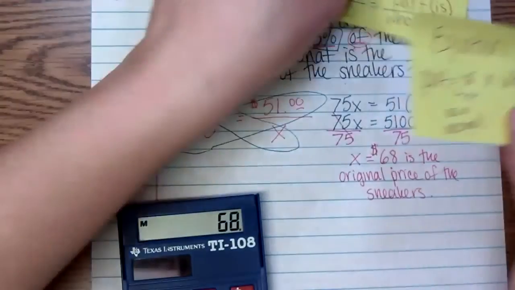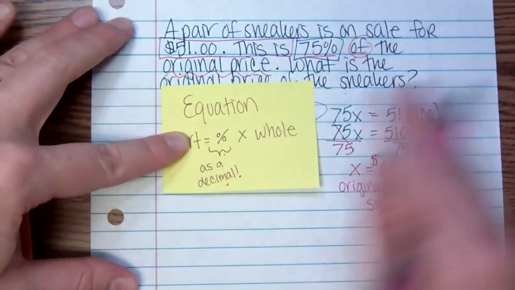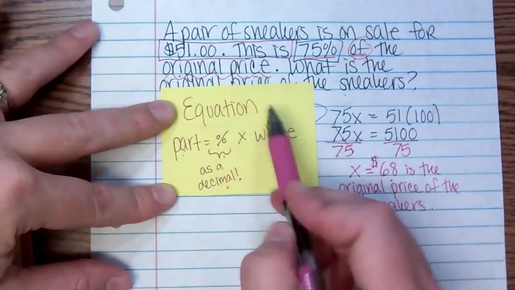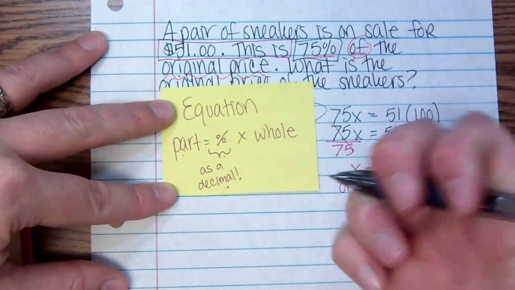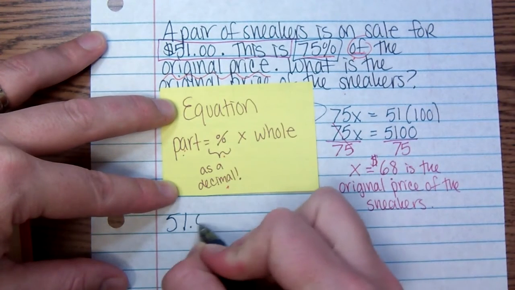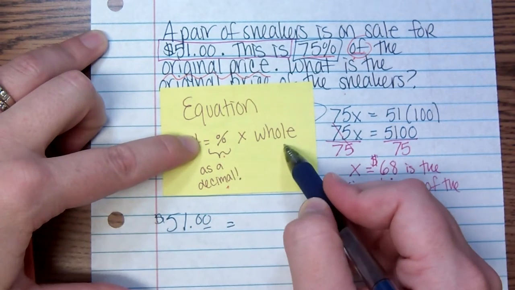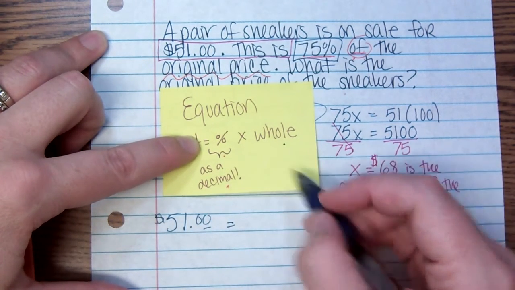Now, if you wanted to use the equation to solve this, you absolutely can. It's the same information, it's just going to be plugged in a different way. So our part is the sale price always, so it's going to be $51. That equals our percentage times our whole. We don't know what our whole is, but we do know our percentage.